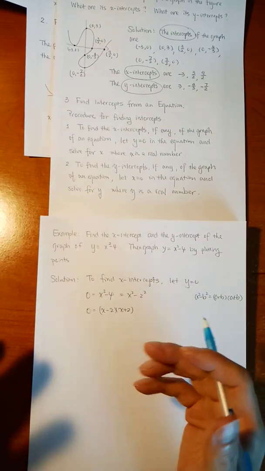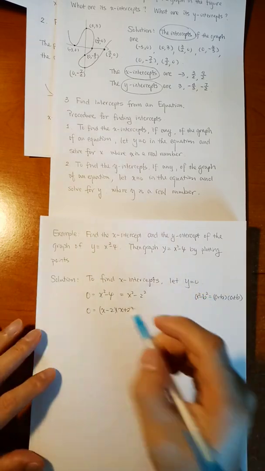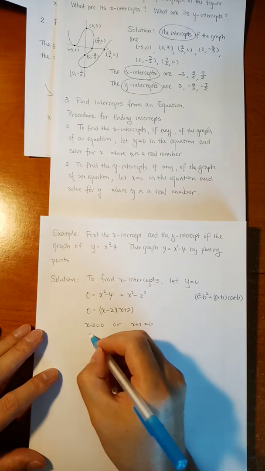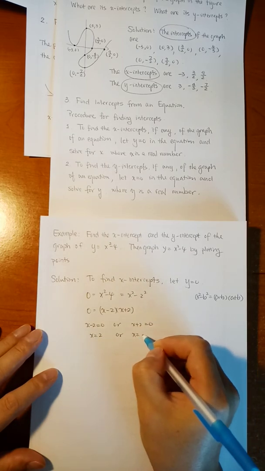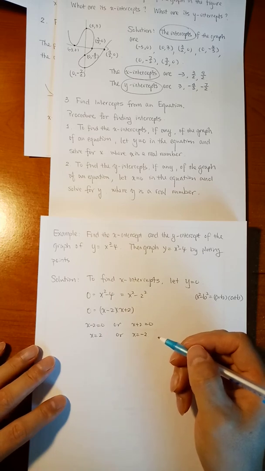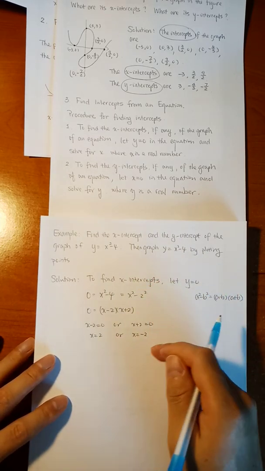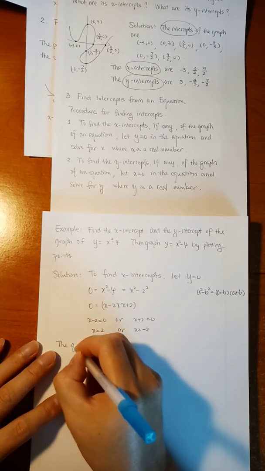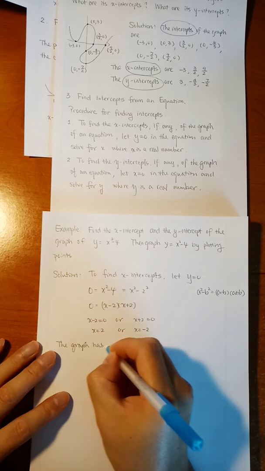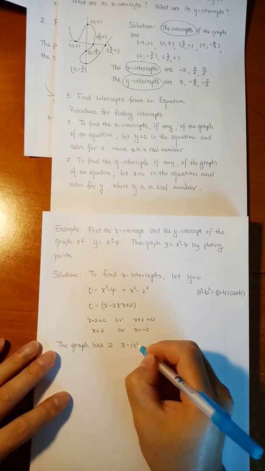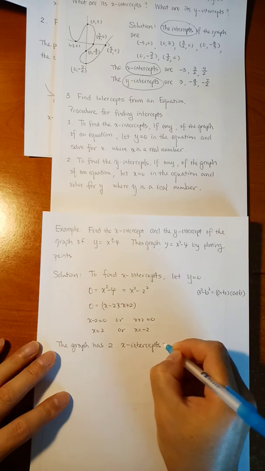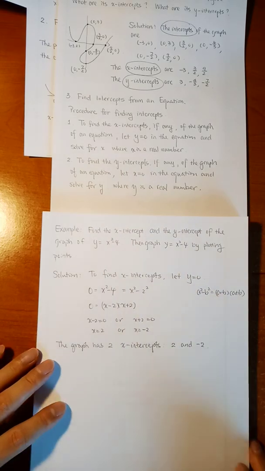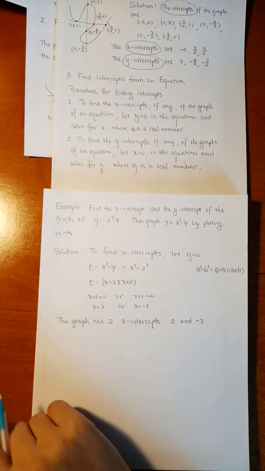Okay, we factor it. After we factor it, we use the zero product property. We get either x minus 2 is 0 or x plus 2 is 0. So here you get x is equal to 2 or x is equal to negative 2. After you solve this equation, you find the precise values for x. So the graph has two x-intercepts, 2 and negative 2. You have two solutions, two x-intercepts.